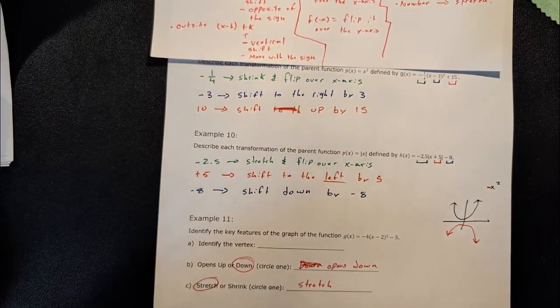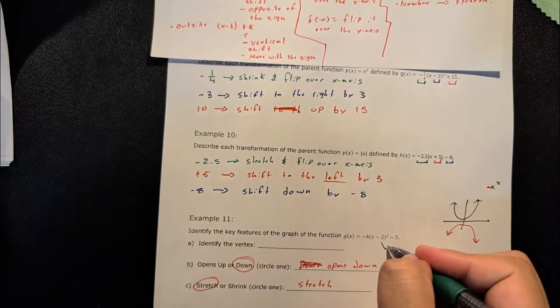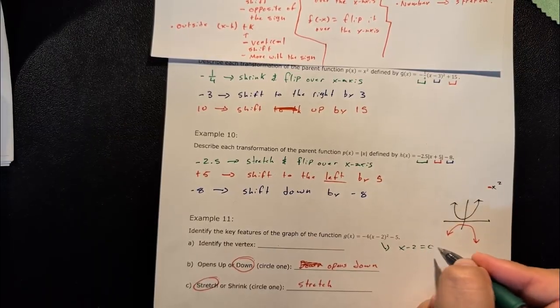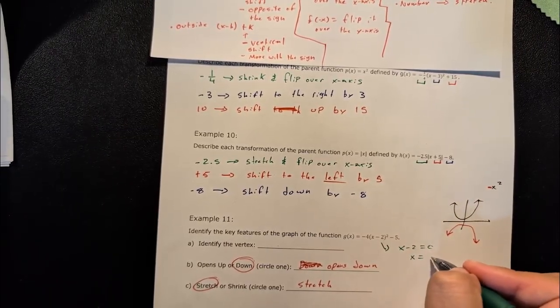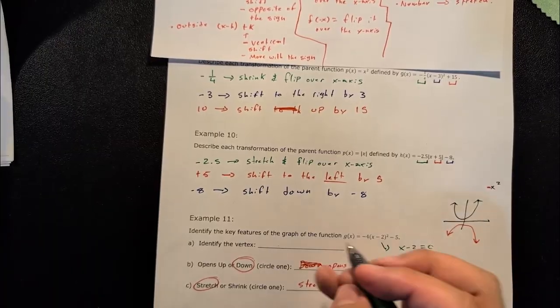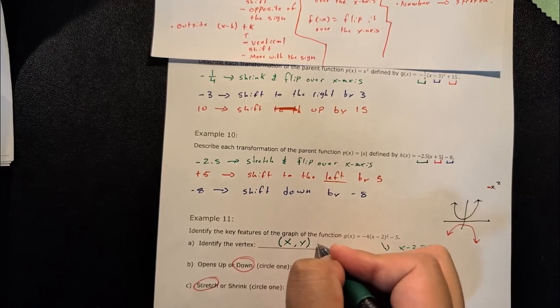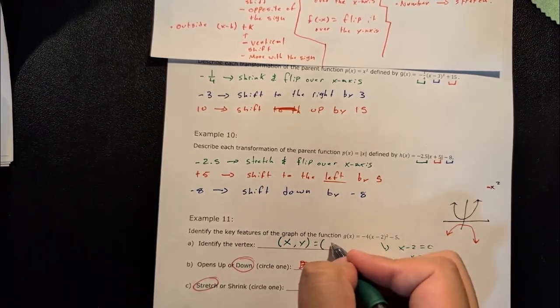Well, how do I find the vertex of this? This is where we solve for x. x minus 2, we set it equal to 0, and we get x equals 2. This is going to be my x value. My x value is going to be 2.